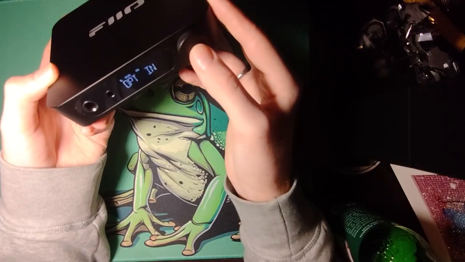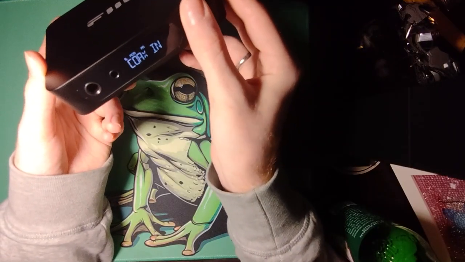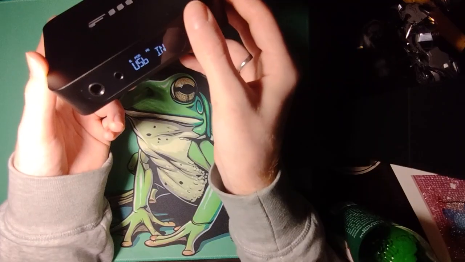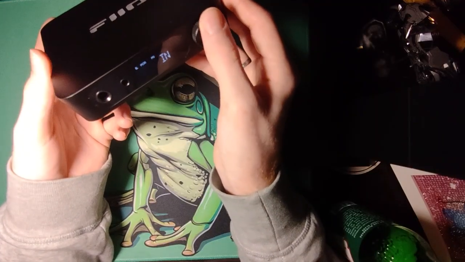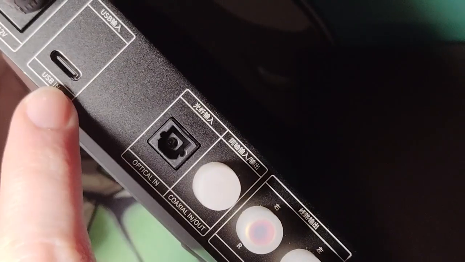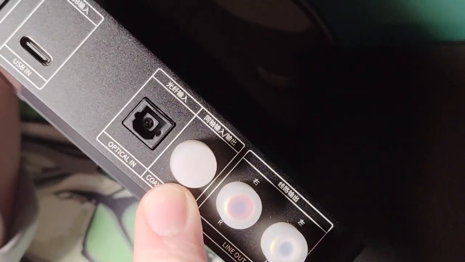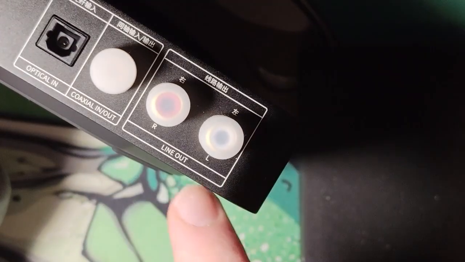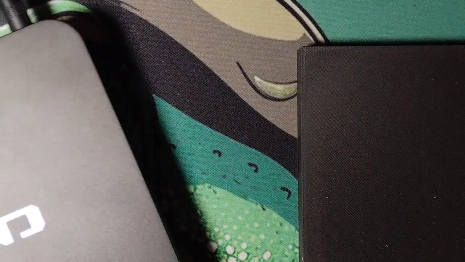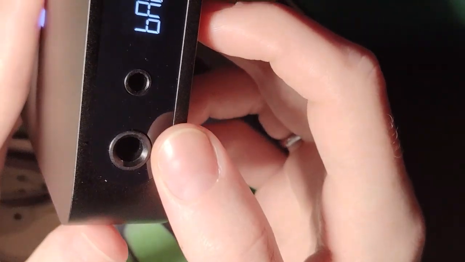And you can change what input you're using. You can choose optical, coaxial, or USB. Those are those ports on the back. And then for outputs, you can have a coaxial output. You can have line out, which is left and right channel audio, as you can see by those. But not only does it have those outputs, but it also has these.